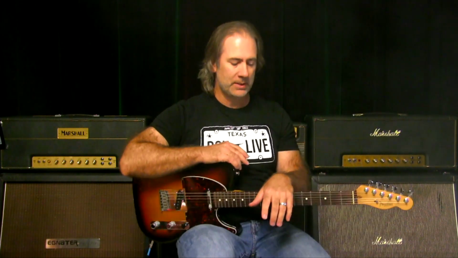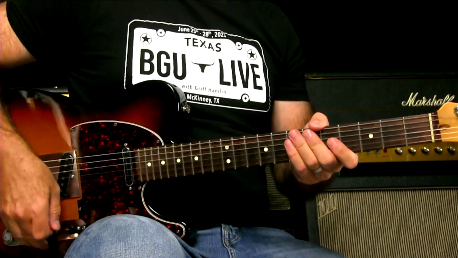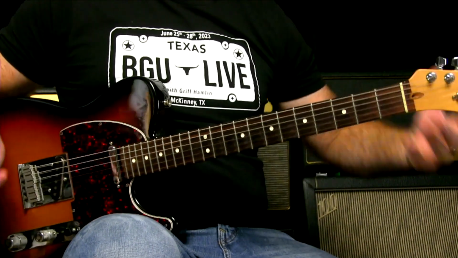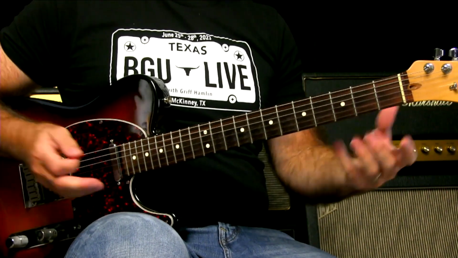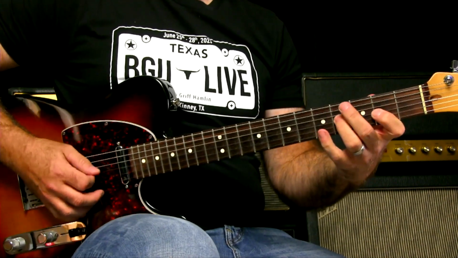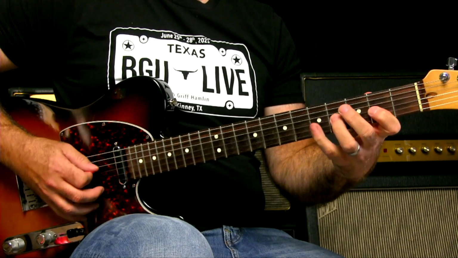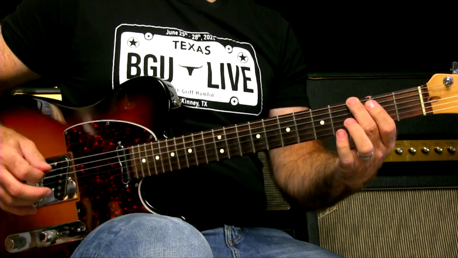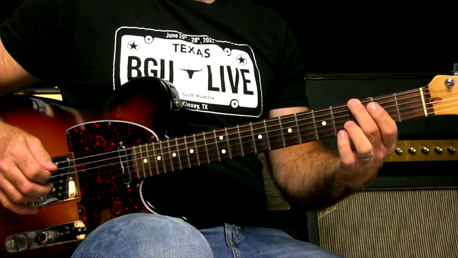Okay, so in case you are not familiar with what a mode is, if we have a major scale, I'll take G. Not a G major pentatonic scale, but what we call a diatonic scale.